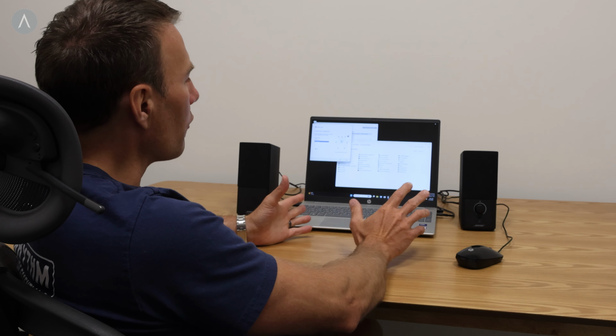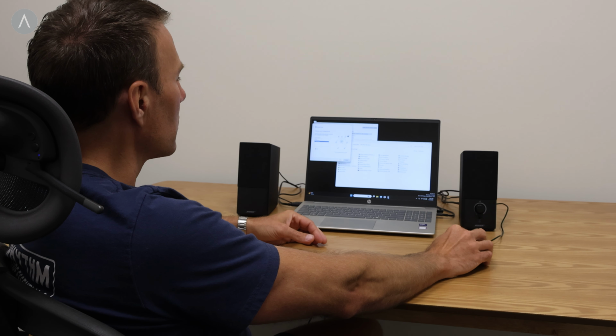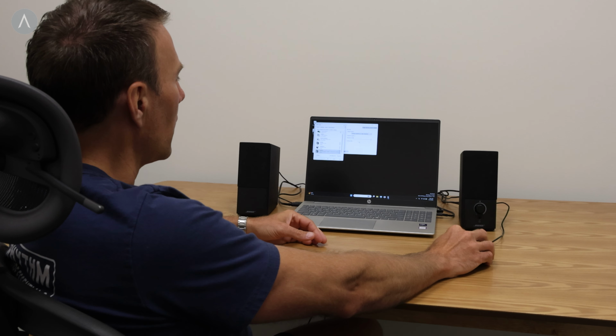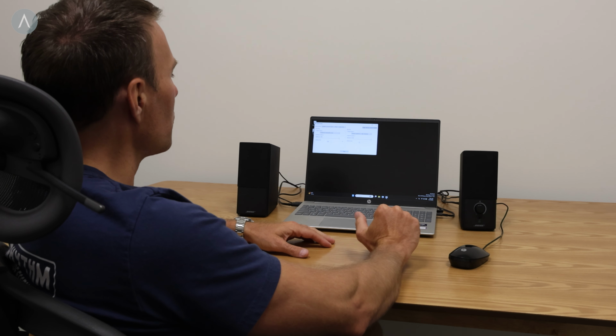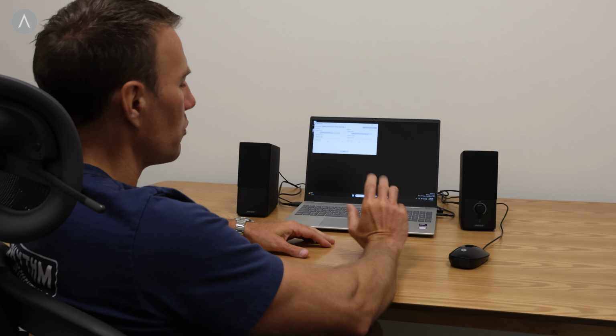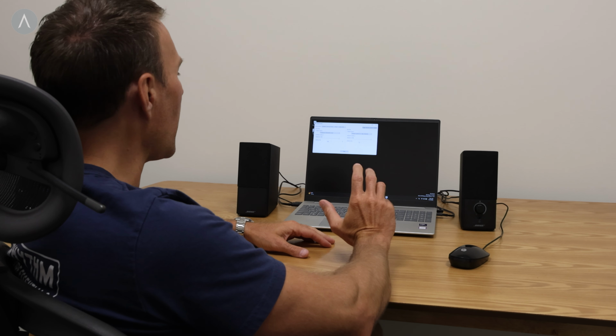So that's a quick overview of how this works, what it does. Again, early version, can change over time, will change over time, need your feedback, looking forward to it.